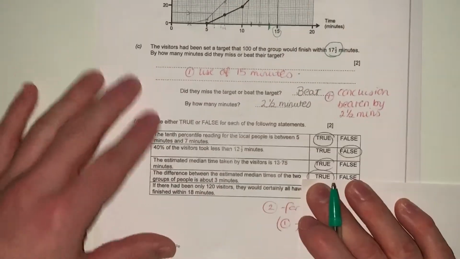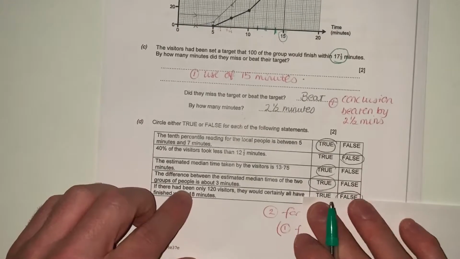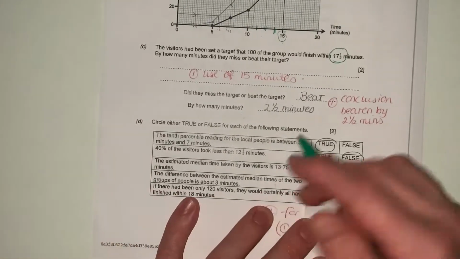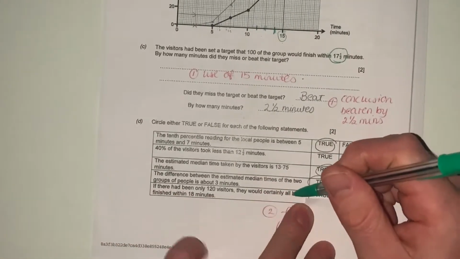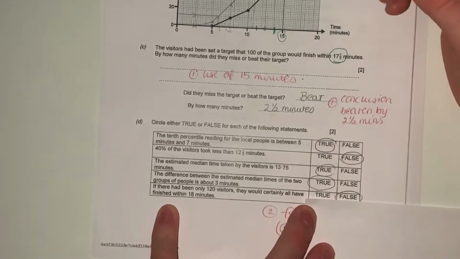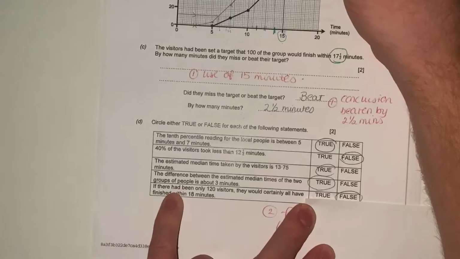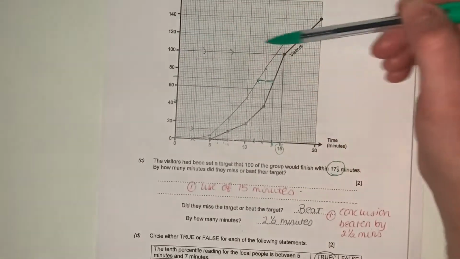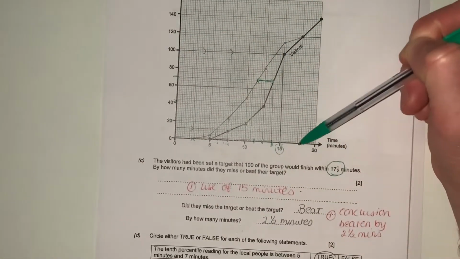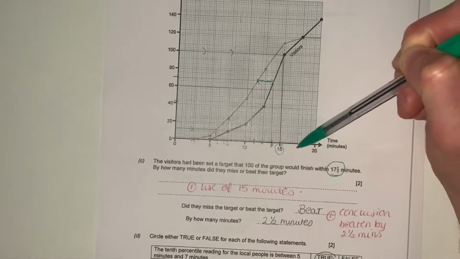And then the last one, if there had been only 120 visitors, they would certainly all have finished within 18 minutes. So if there had only been 120, I'm going to go to 120 visitors and up and down. Is that going to be below 18?